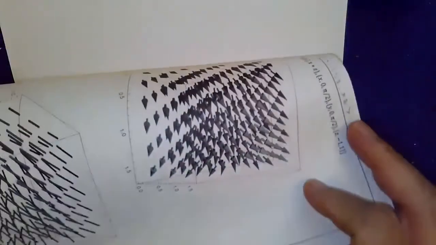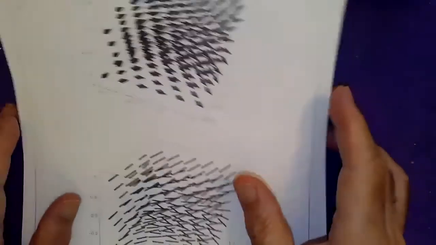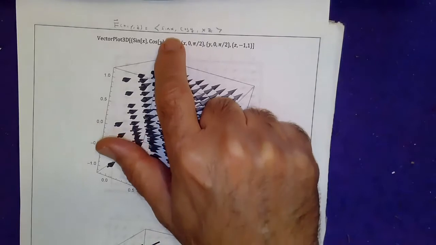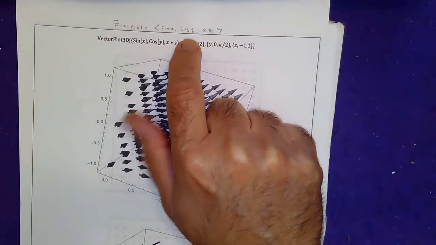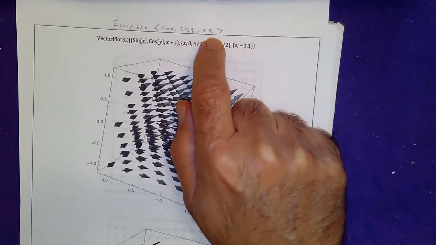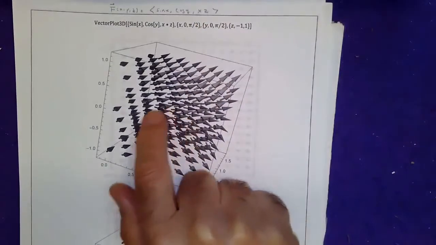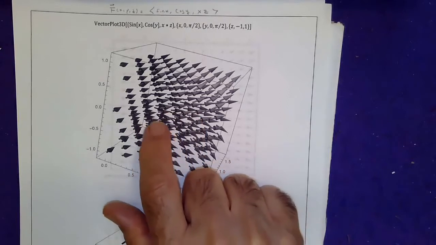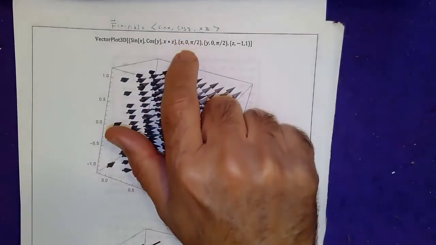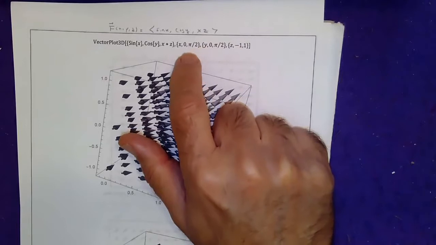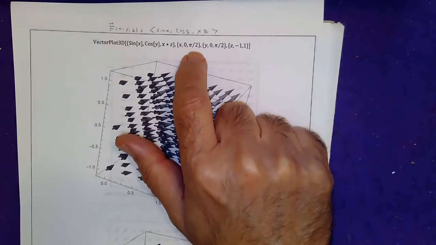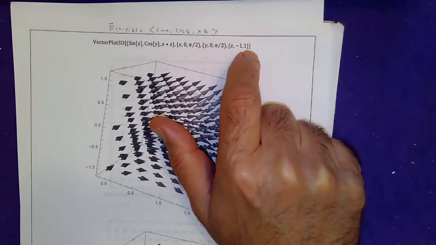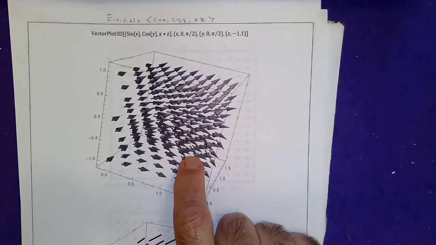Vector fields can also appear in 3D. So there you have it. This is a three-dimensional vector field, and the x component is sine, the y component is cosine, the z component is xz, and this is how it looks. Do you see it? It's a collection of vectors in 3D. Incidentally, x goes from 0 to pi over 2, y goes from 0 to pi over 2, z goes from -1 to 1. This is how the picture looks.